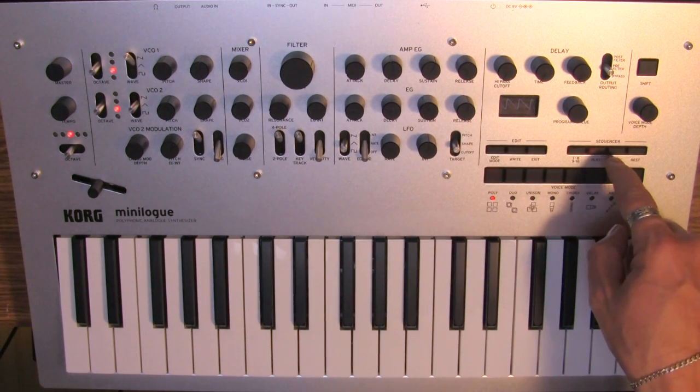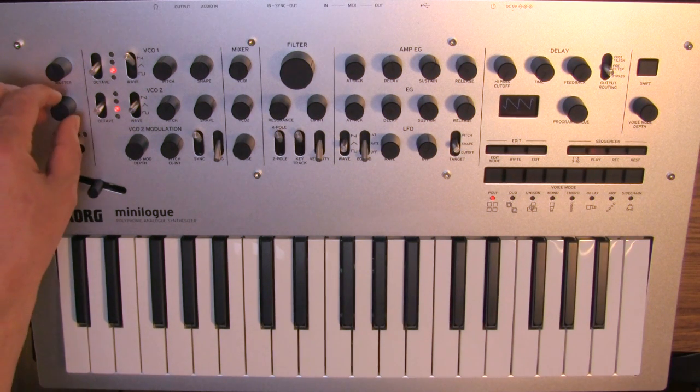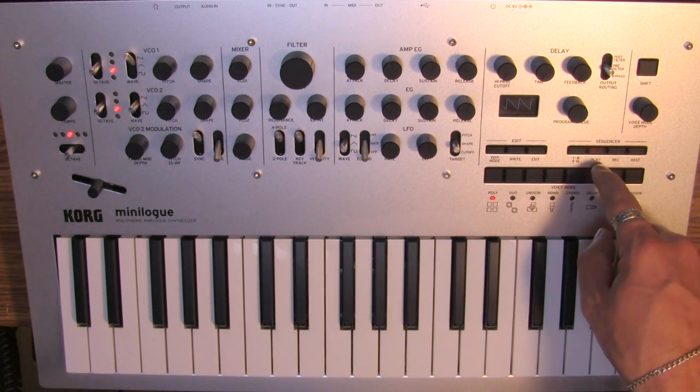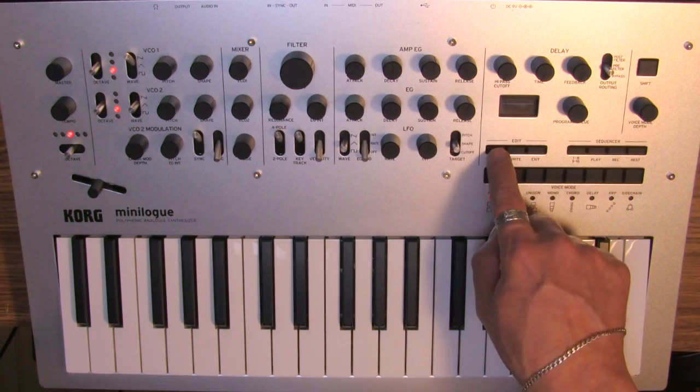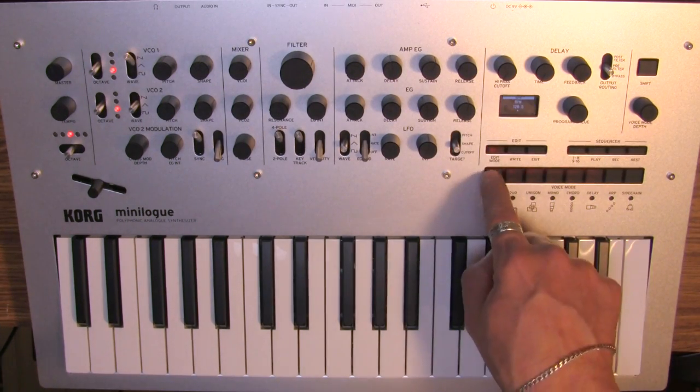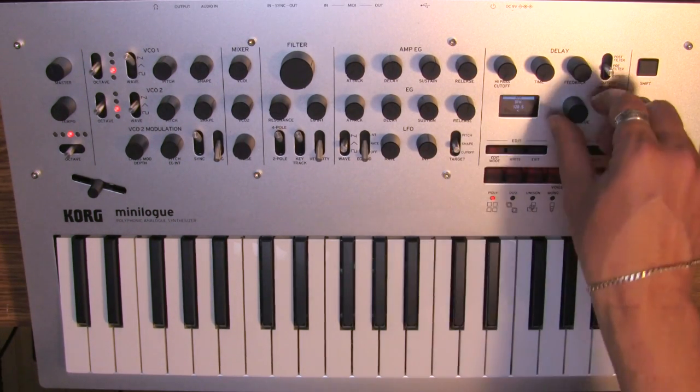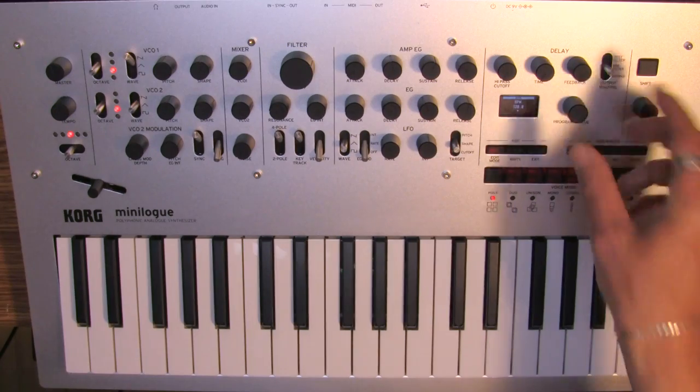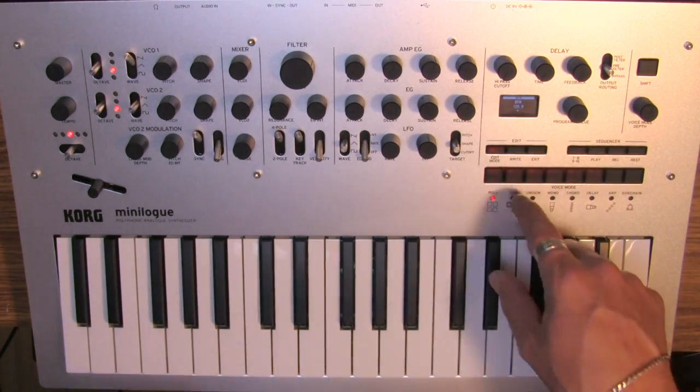Oh, it sounds kind of fast. Well, we could adjust the tempo, but really, if you look at it, it's at 120, and that's not so fast. Obviously, we need to adjust some other settings. So let's go into edit mode, sequence edit. The first one is the tempo, and we're at 120.5. Let's just get that at a nice even 120.